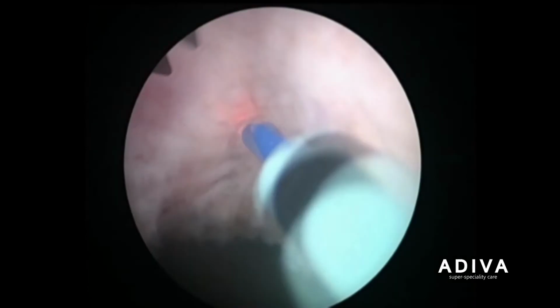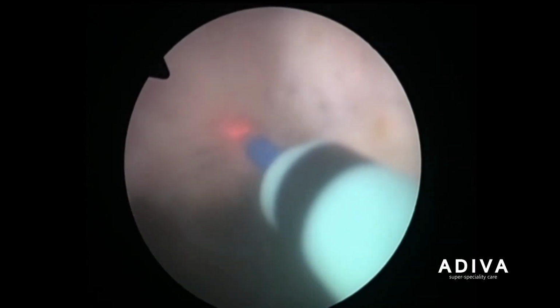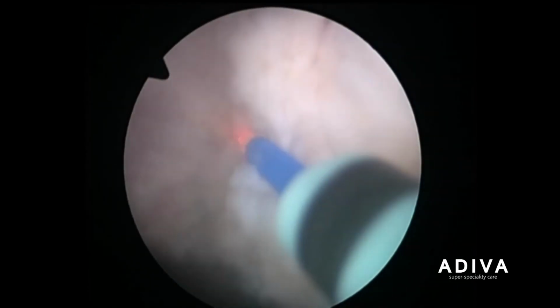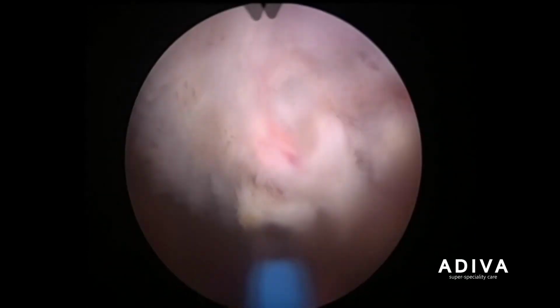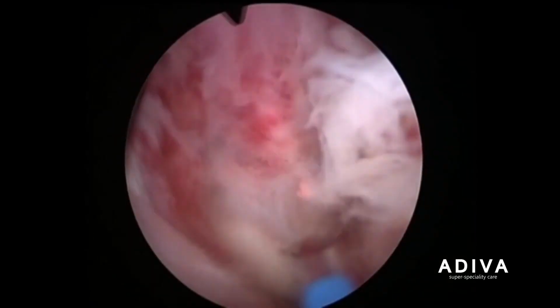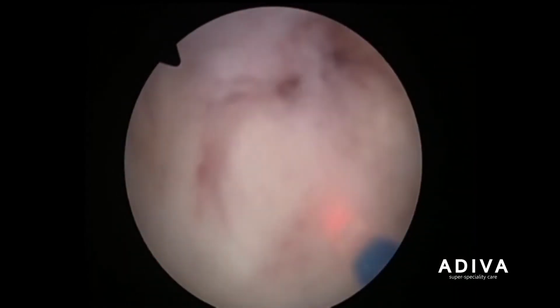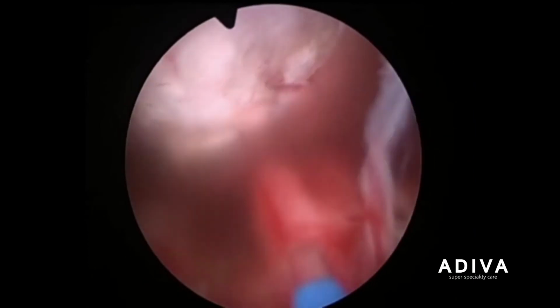With this, I would like to conclude the procedure. This adenoma is removed by a process of morcellation and all the pieces are taken out or sucked out. Thank you very much.